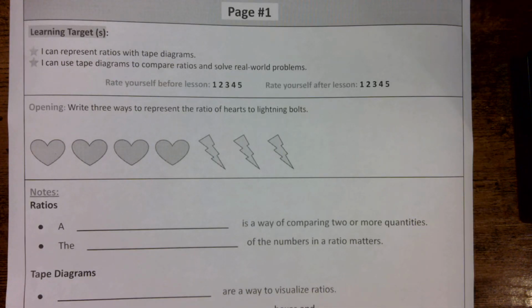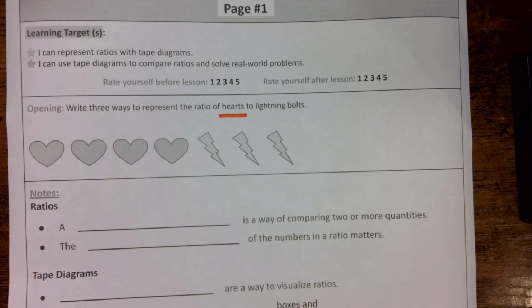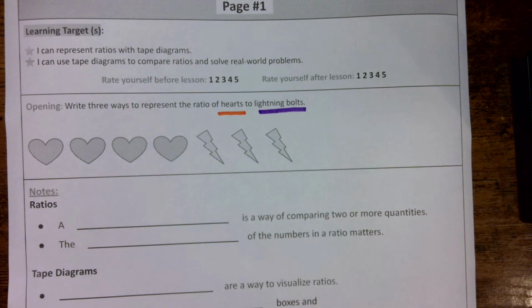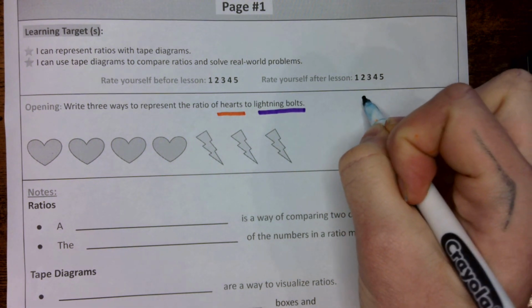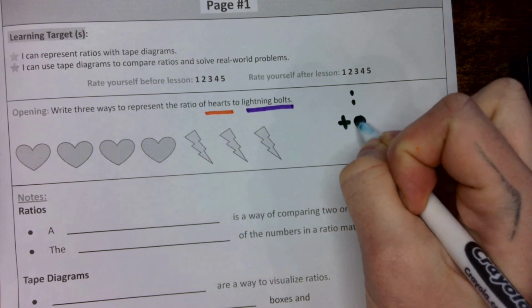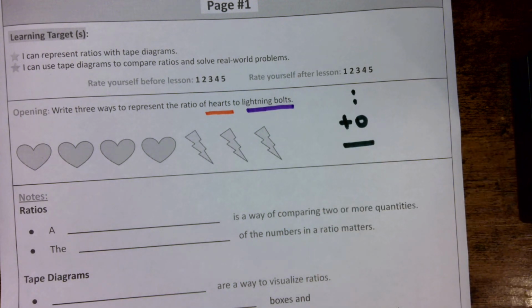Our opening problem says, write 3 ways to represent the ratio of hearts to lightning bolts. Now, I know when I write ratios, I can write them 3 different ways. I can write them with a colon. I can write them with the word to, and I can write them as a fraction. Now, when we write ratios, the order matters. So in this problem, it said hearts first. So I'm going to write the number of hearts first.